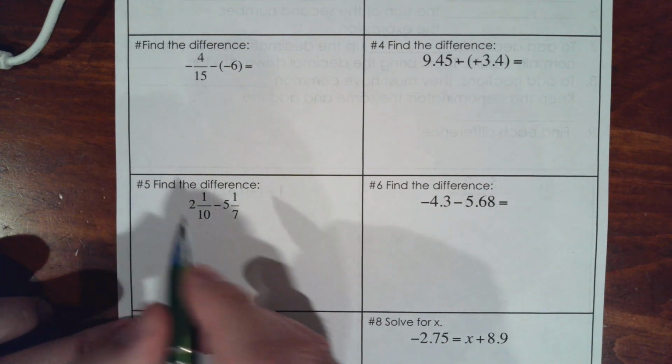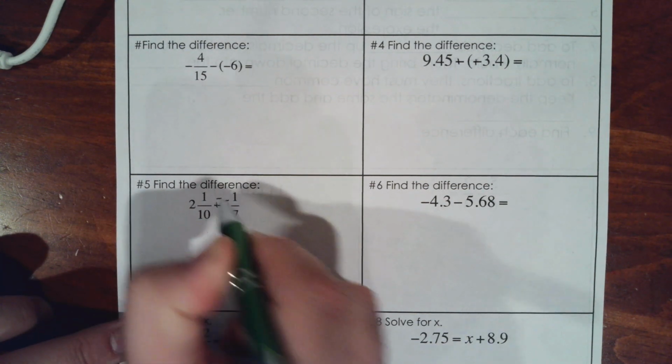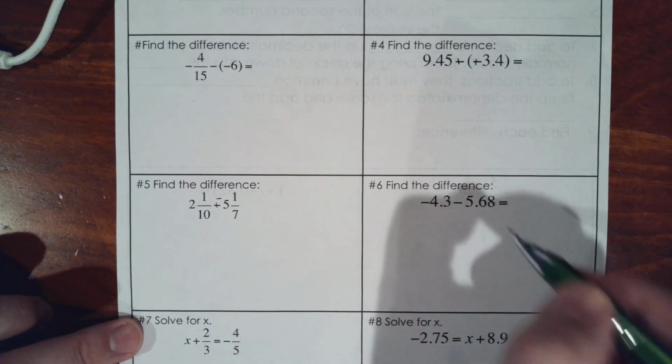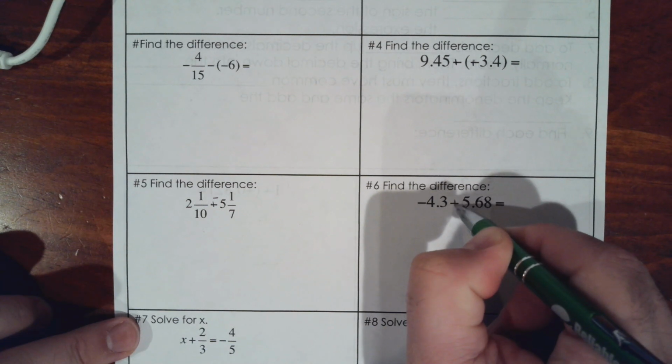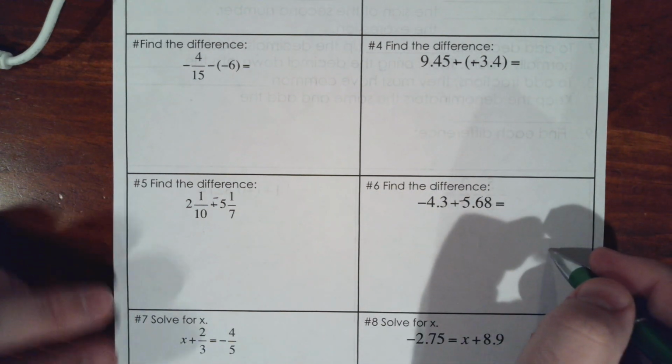In this example, you're going to change it to be addition of 5 1/7. And this is going to be plus negative 5 68/100.